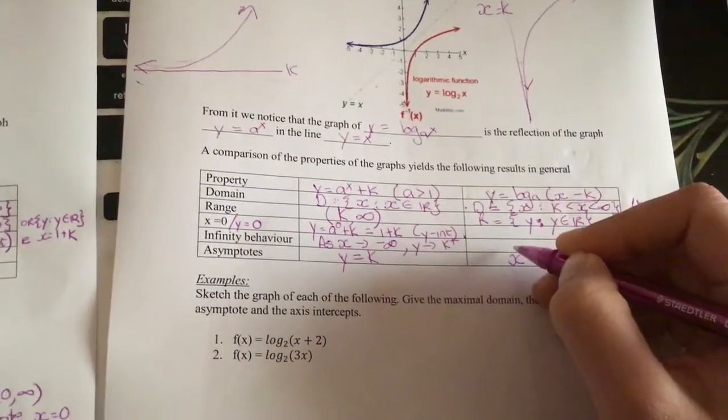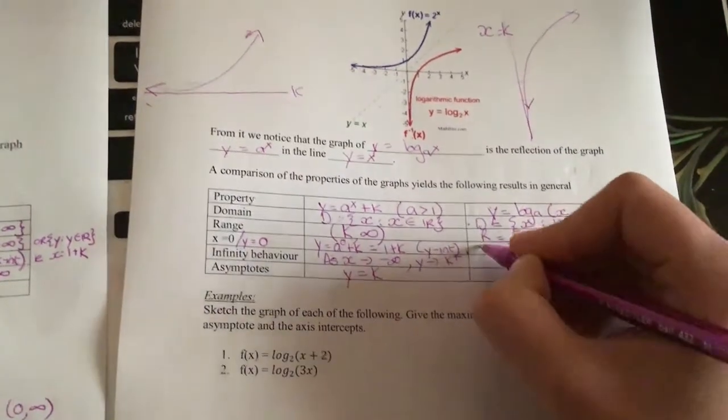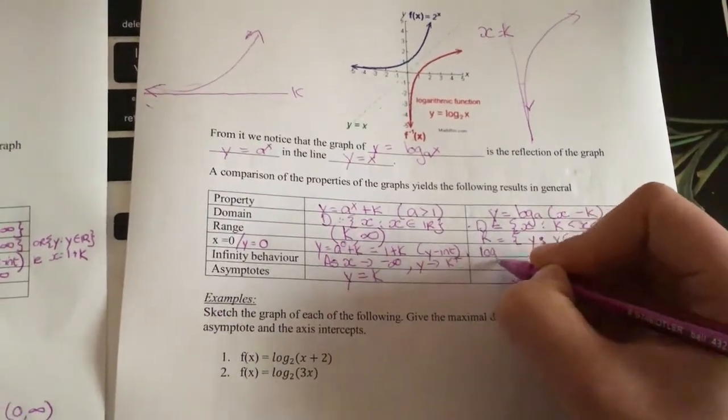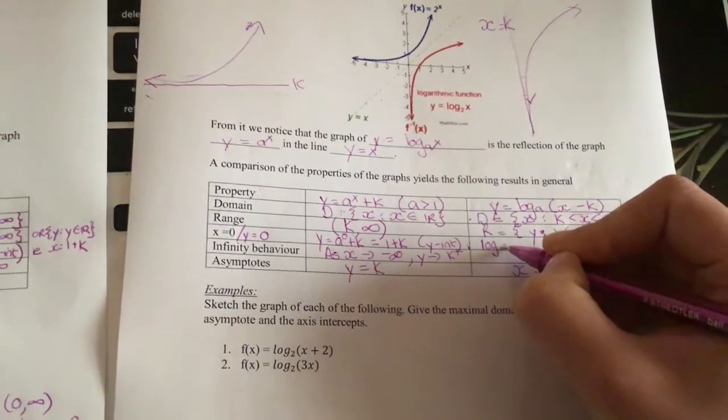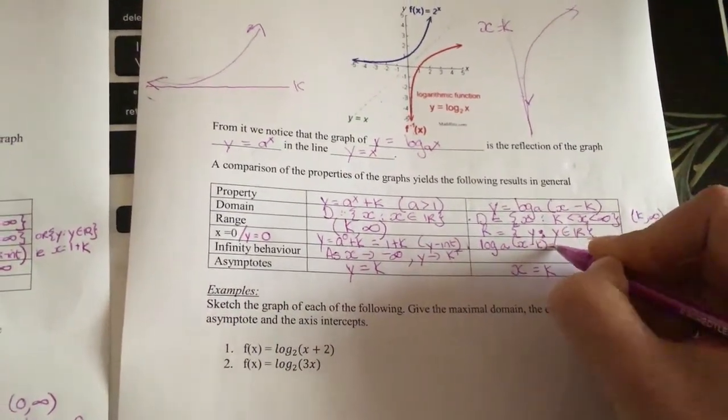Now in this case, we're not going to talk about our y-intercept, we're actually going to talk about the x-intercept when y is equal to 0. So log a of x take k equals 0, because y equals 0.